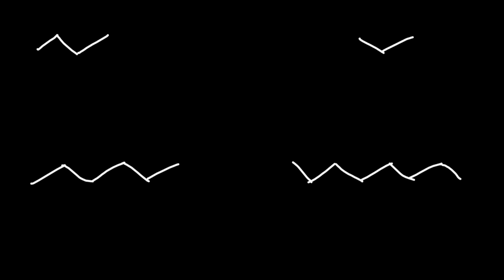Let us try these examples. Let's start with the first one. First, count how many carbons are in the main chain. So this would be 1, 2, 3, and 4 carbons. 4 carbons represents a butane. So this would be a butane structure. Second one would be this. Count how many carbons again. It would be 1, 2, 3, 4, 5, 6. There are 6 carbons, which represents a hexane.